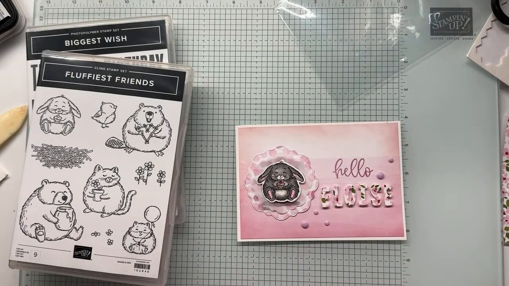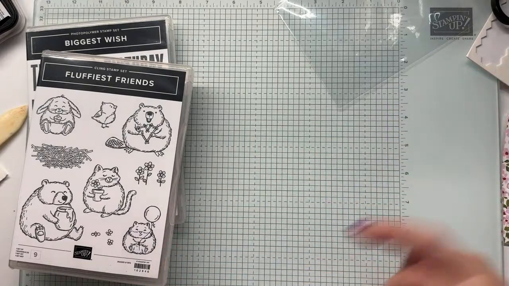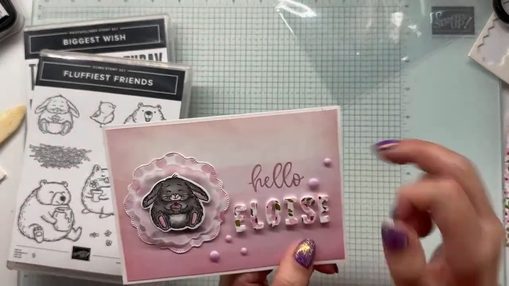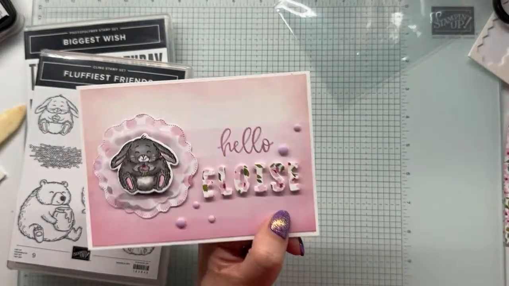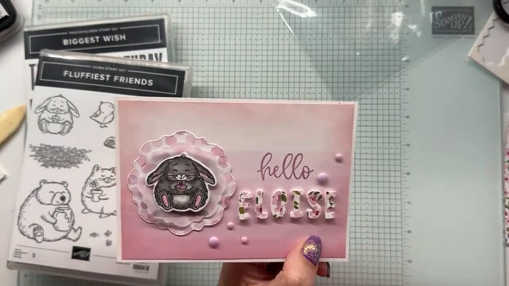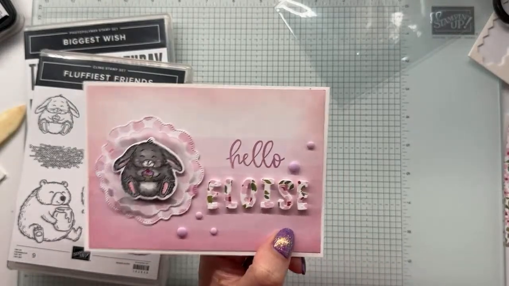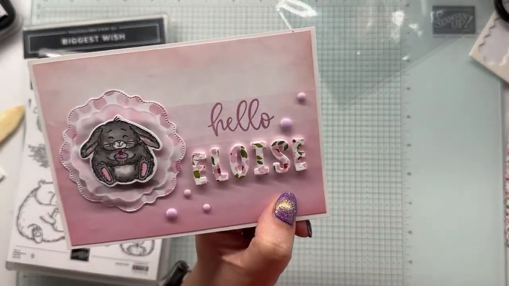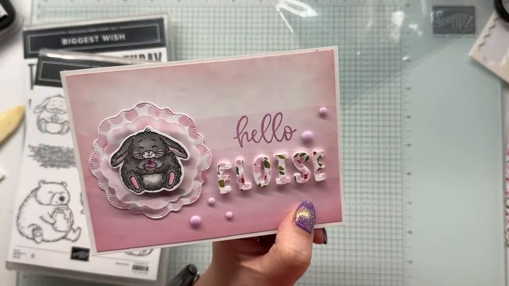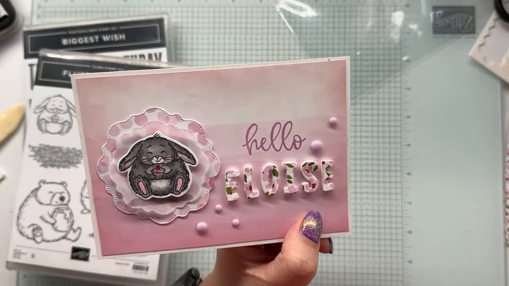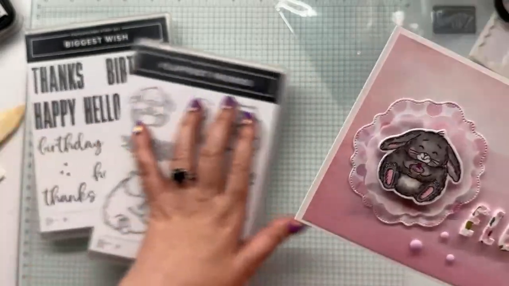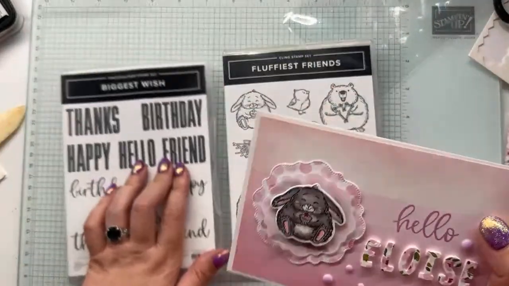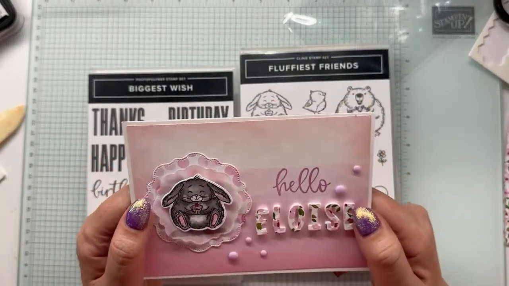And the papers that we used were the Bright and Beautiful Designer Series paper and the Delightfully Eclectic for the floral in Eloise's name, which I just think looks really adorable. Thank you, Deborah. Thank you, Donna. Thanks, Margaret. And Cheryl and Margine, thank you so much for supporting me during dropping things and things not quite working.